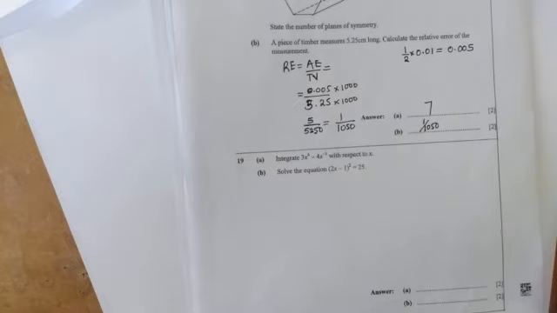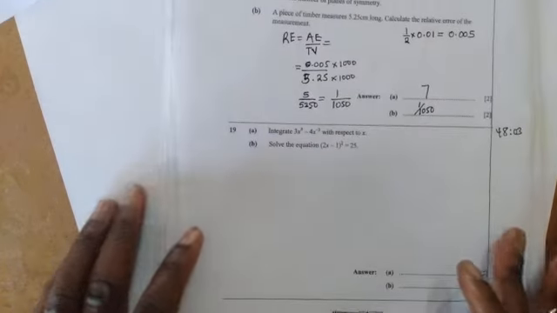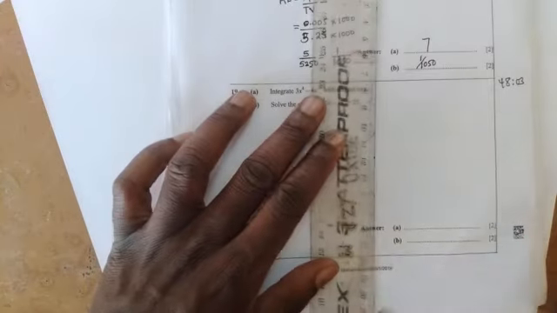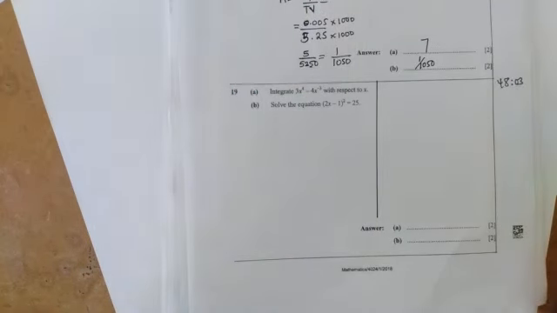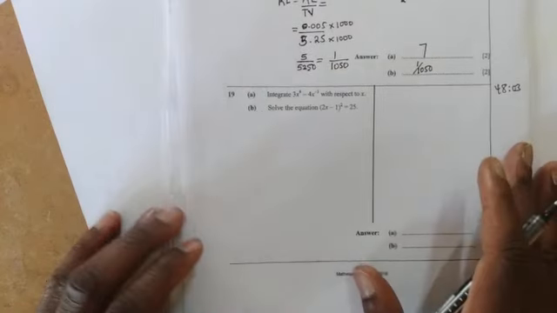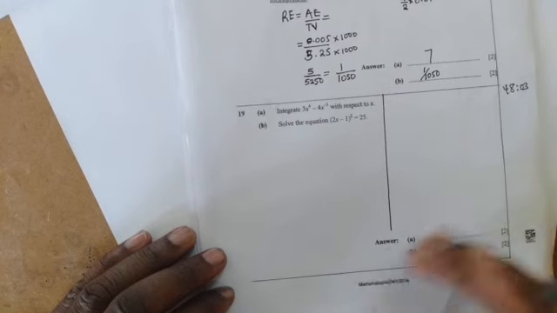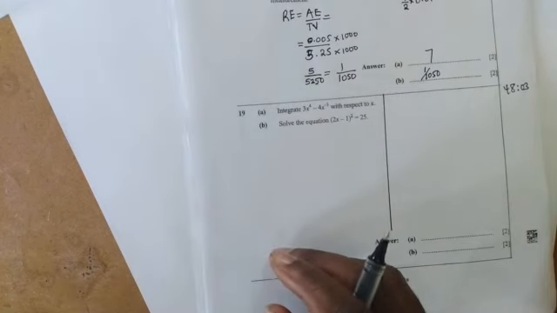Then we come to question 19. How are we going to deal with question 19? Are we together? I hope I'm not too fast for you. So let's look at question 19.